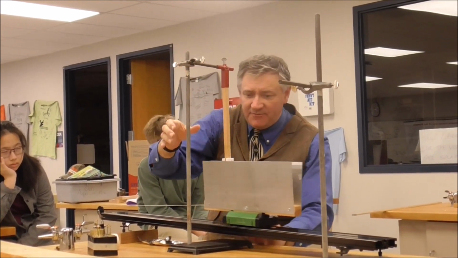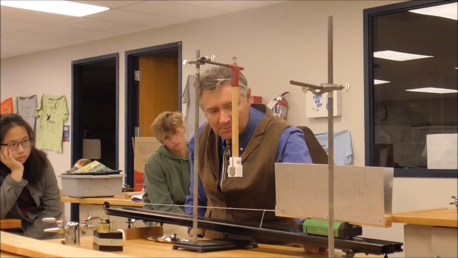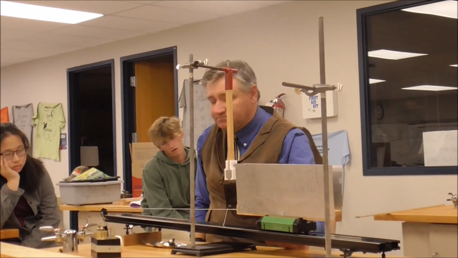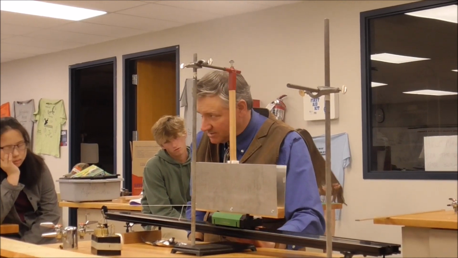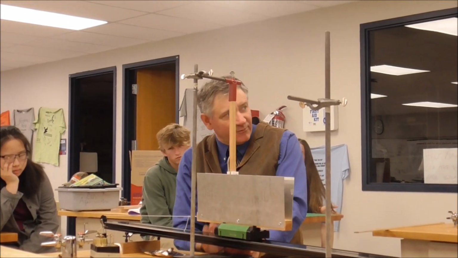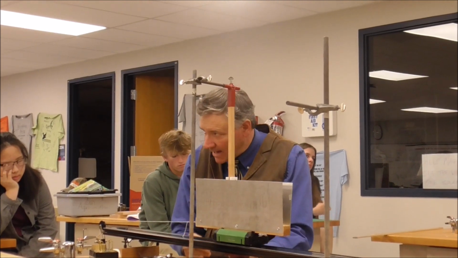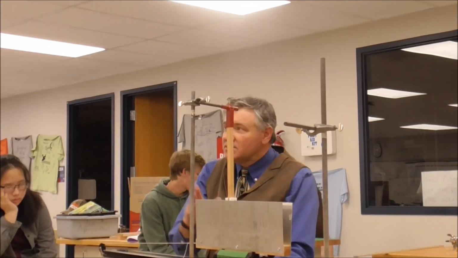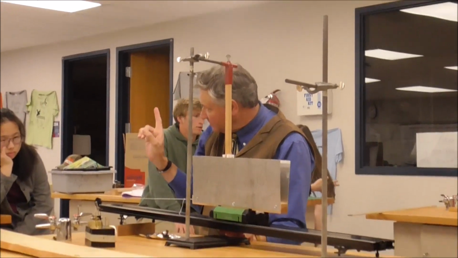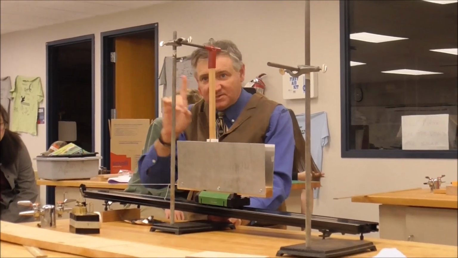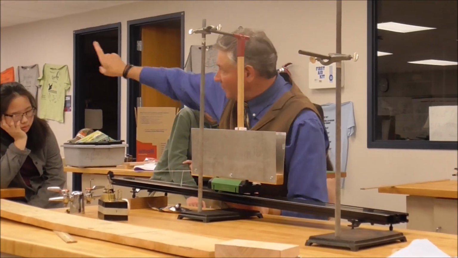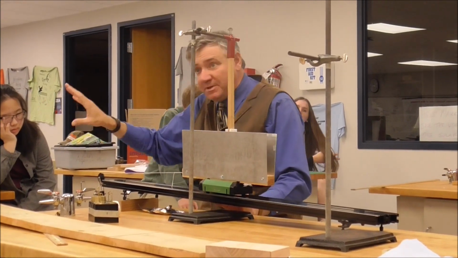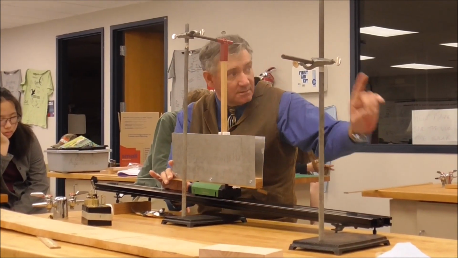If I don't have the magnet, I get a certain acceleration. If I have the magnet, I get a smaller acceleration. So which direction is the force from the magnet always going to act? Opposite. So that's the first thing you do when you get this problem. Ask yourself, it's either going to accelerate up the hill or down the hill. If it accelerates up the hill, you know the forces acting up the hill have to be bigger than the forces acting down the hill.